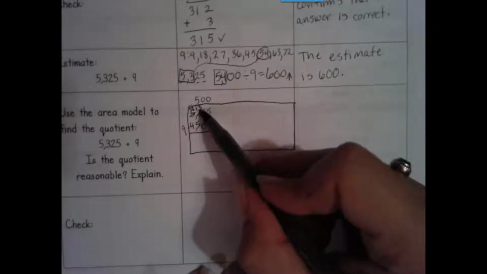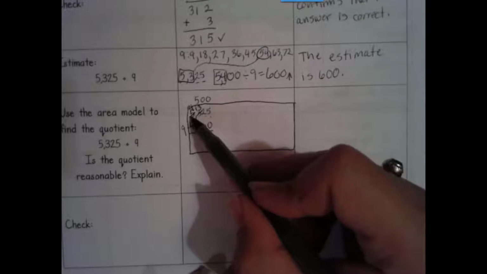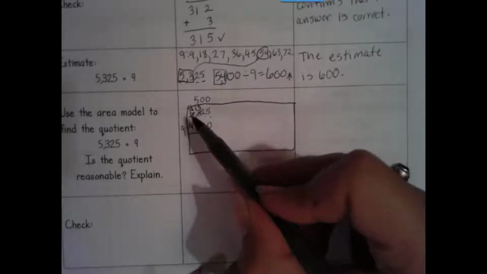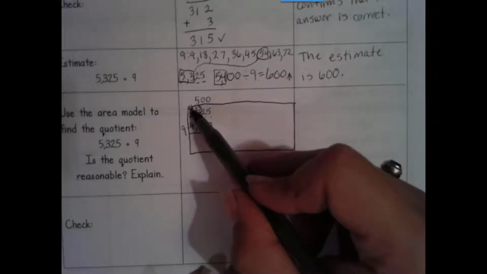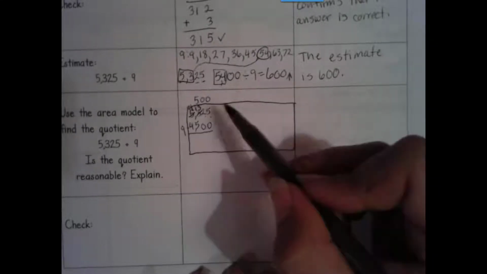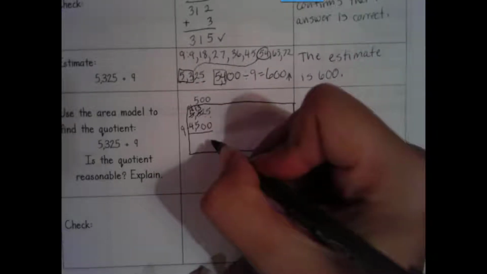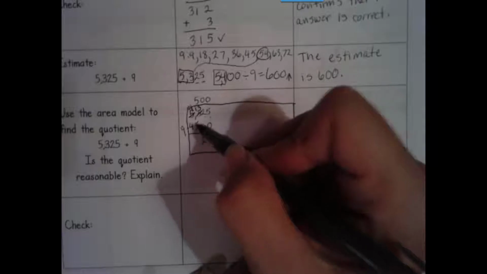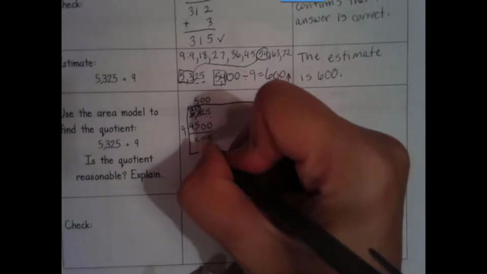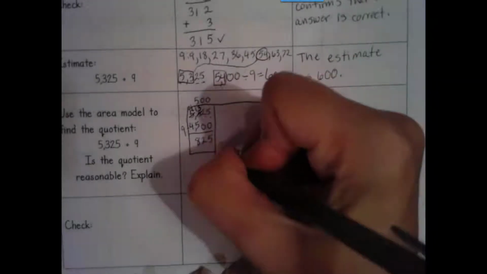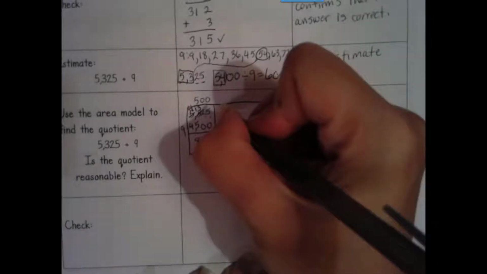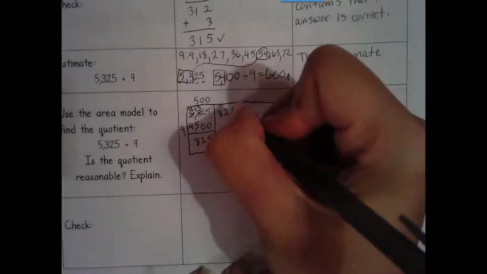But this is now 13 because I took 10 of those hundreds and brought it over here. And I took that 1,000, took 1 away, so there's 4 here now. 5 take away 0 is 5. 2. 13 take away 5 is 8. I can definitely take groups of 9 out of that, so I'm going to bring the 825 over here.